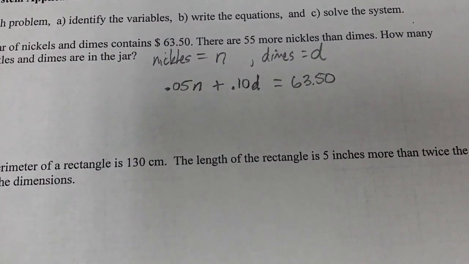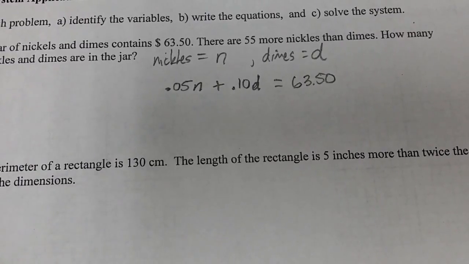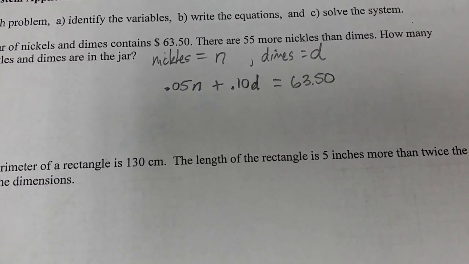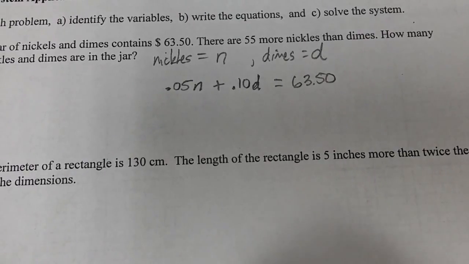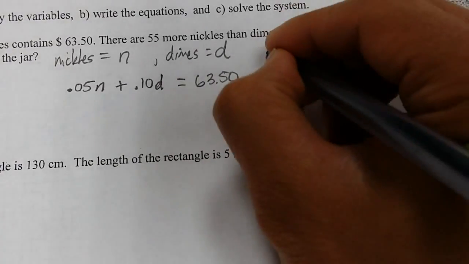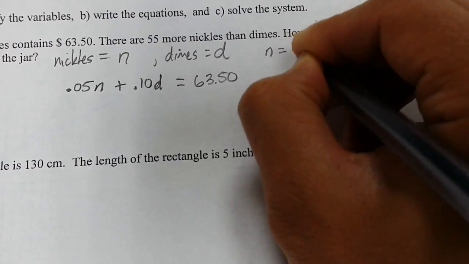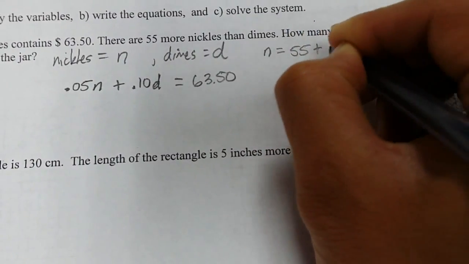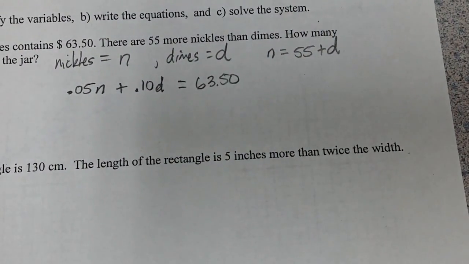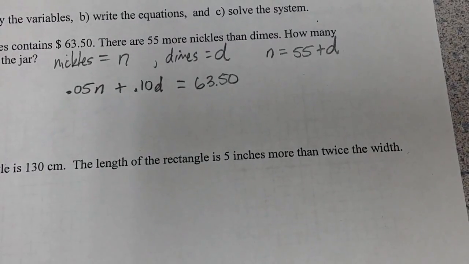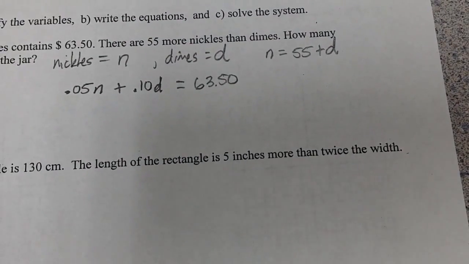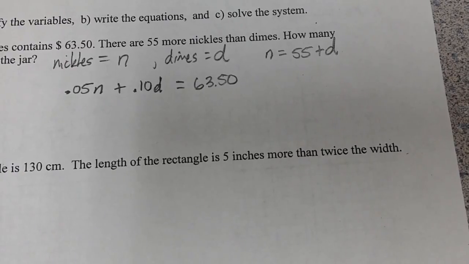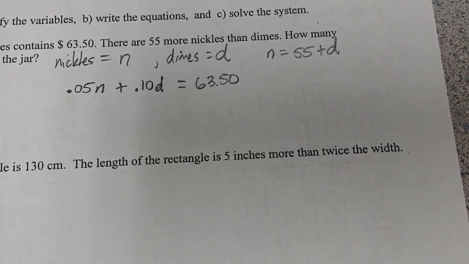Now it also says that there are 55 more nickels than dimes. So what that means is for the nickels, there are 55 more than the dimes. So N would equal 55 plus D. Now to solve this, all it is is substitute in.